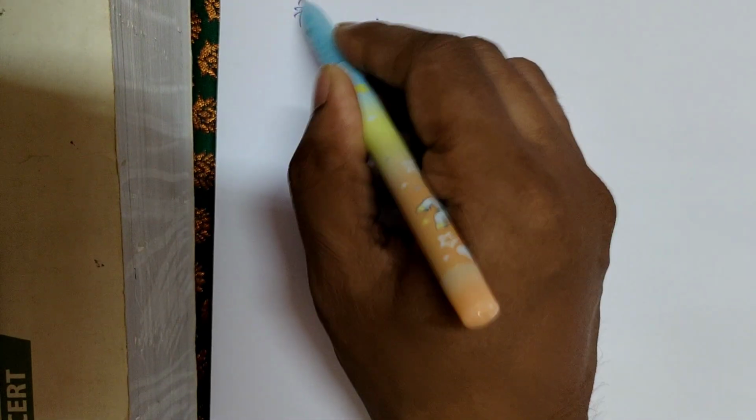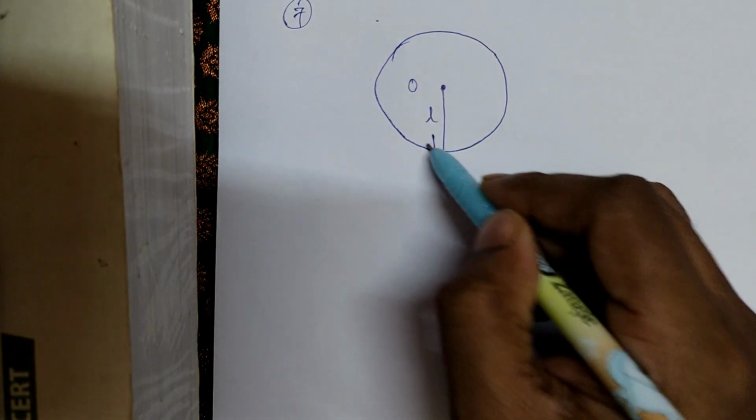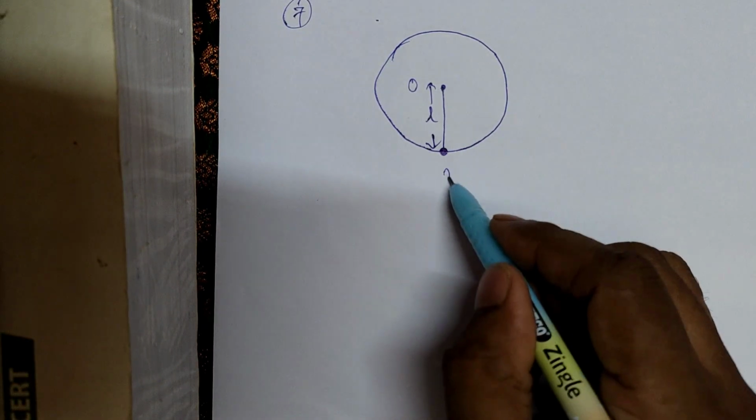So according to the question, the given figure is like that. So this is the center of the system O. This is the length of the string L. This is the mass of the bob small m.